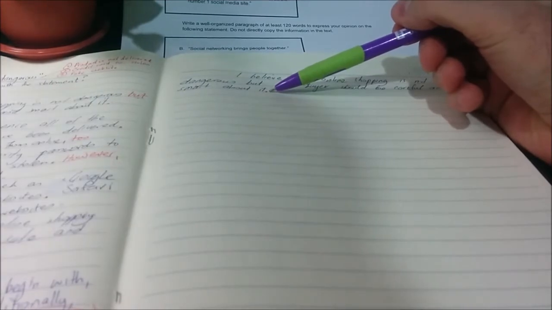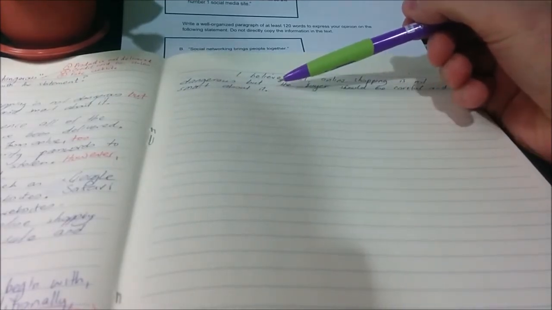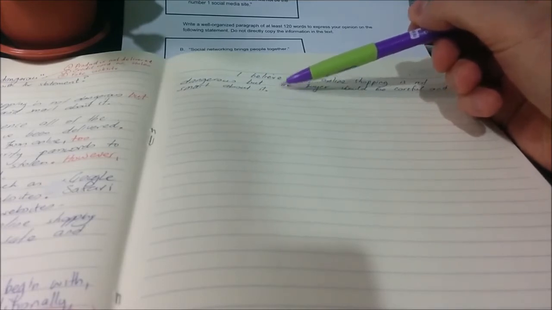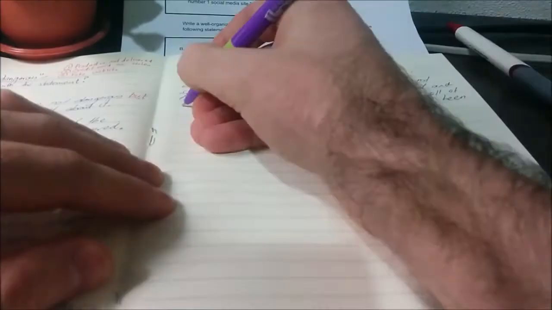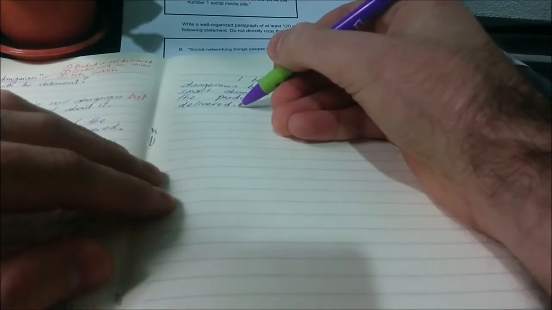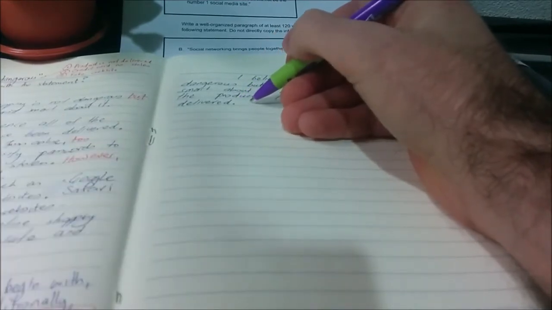My next sentence is S1, and my next sentence is going to start right here. I'm not going to start down here. It's just one paragraph. So my supporting sentence 1 starts with firstly, in my experience. I'm going to start writing here. And every time I do a full stop, the next one's going to be a capital letter.